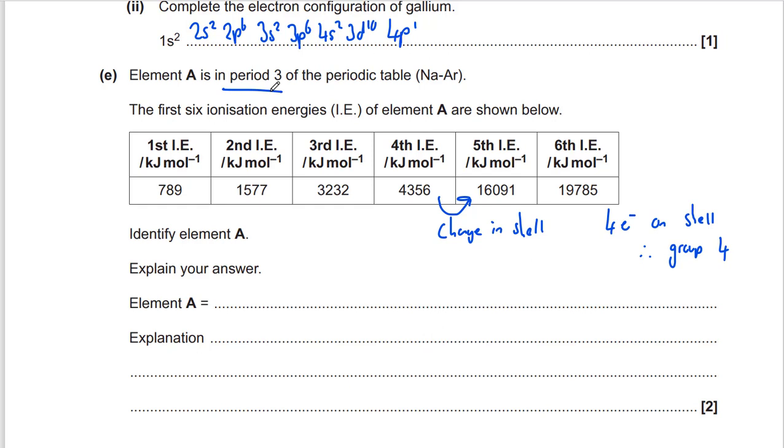Period 3 doesn't have transition elements. So if you've got 4 electrons on the outer shell, then you're in group 4. And therefore, it is the element in group 4 in period 3 of the periodic table. So the answer is silicon. And the explanation is that there's a large increase between the 4th and the 5th ionization energies.